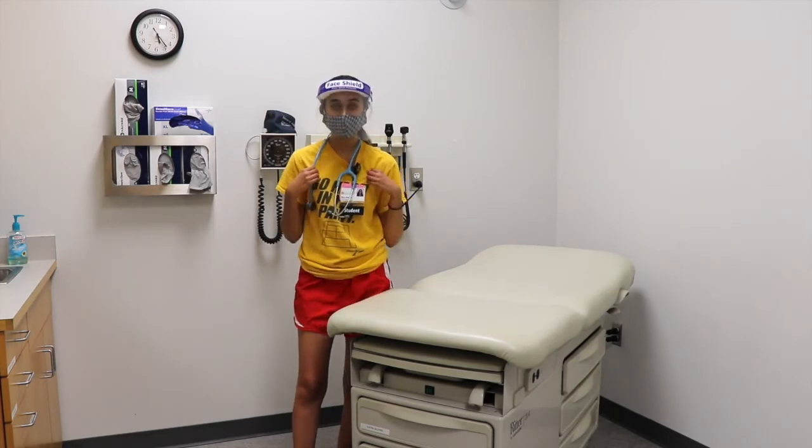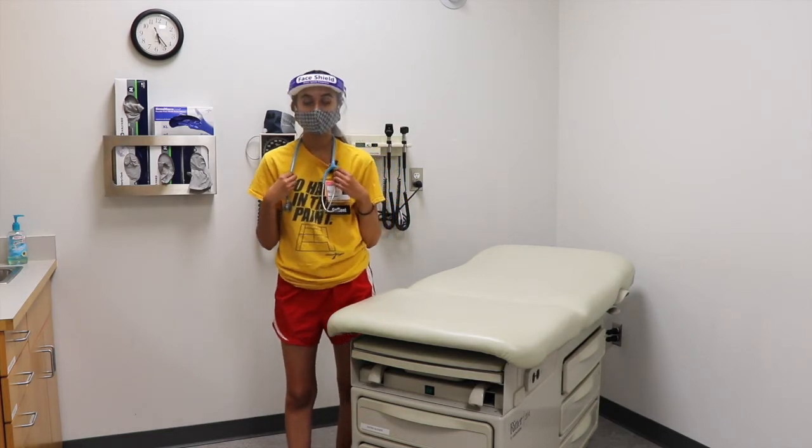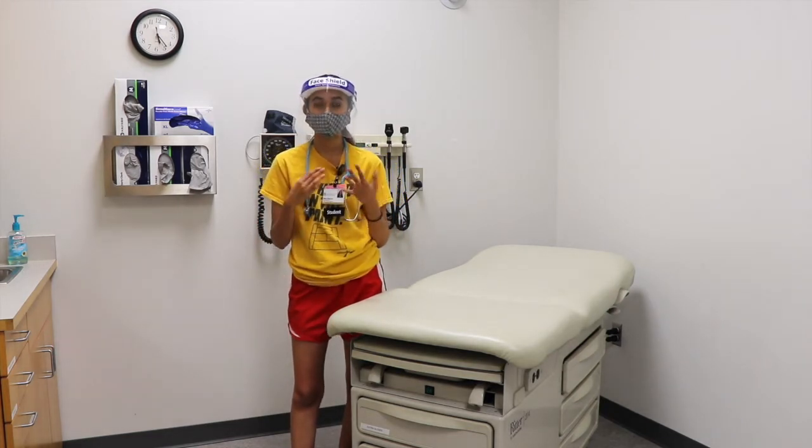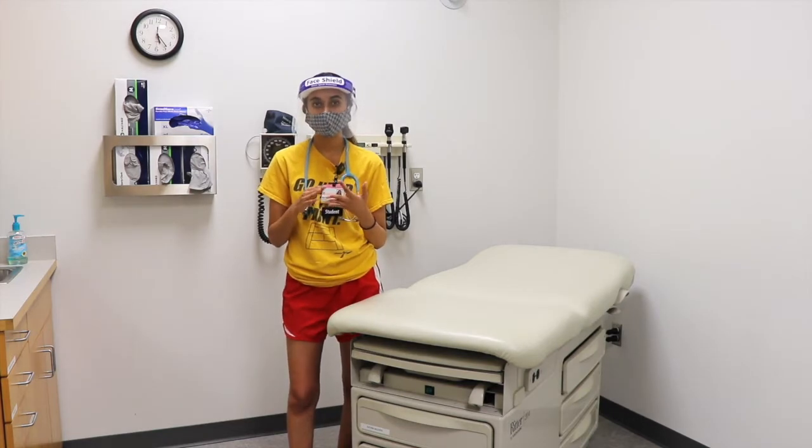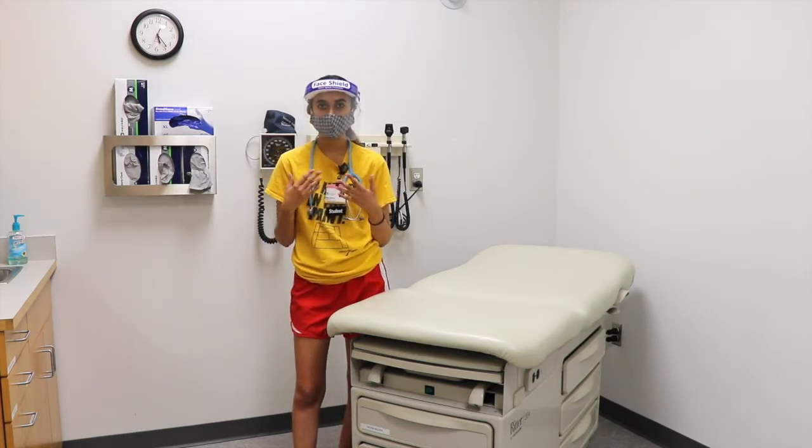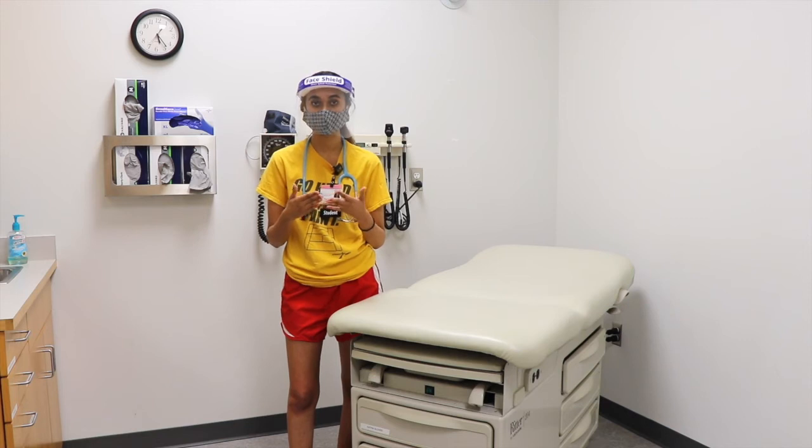Today I'm going to be talking about the different instruments we use to get information such as vitals. We use the stethoscope to get information about your heart. So we use this to see if your heart is working properly. We use it to check your rate and your rhythm. We also use this to check any anatomical defects, such as a septal defect.